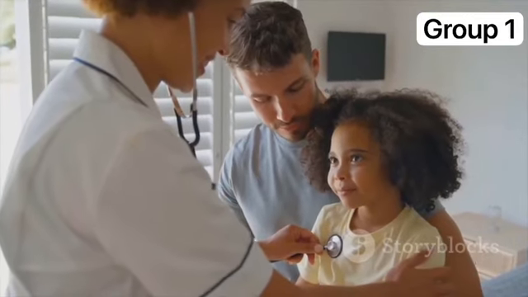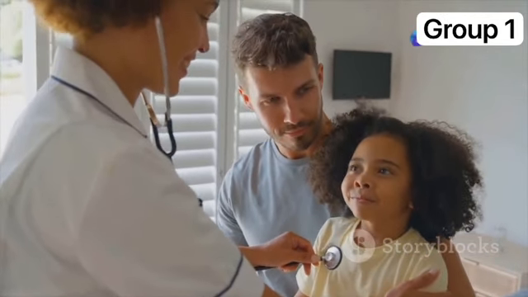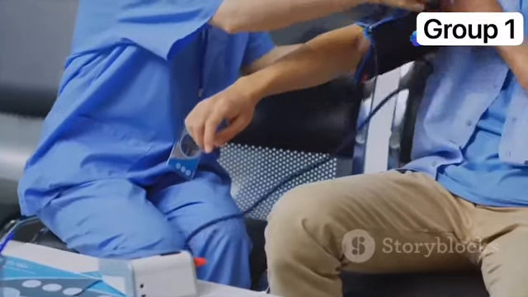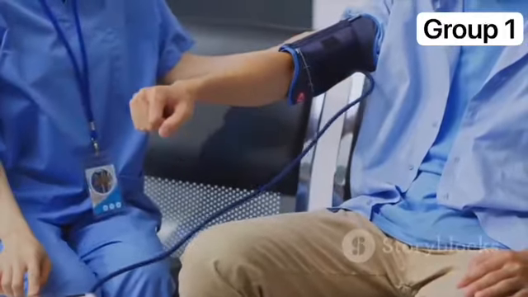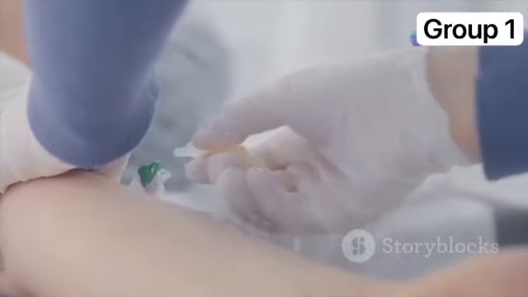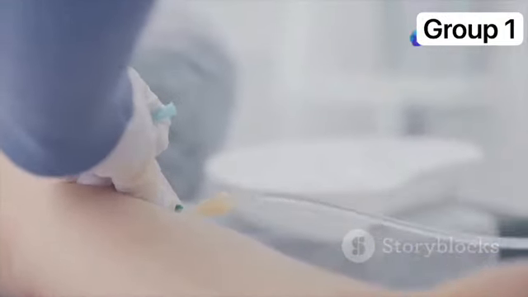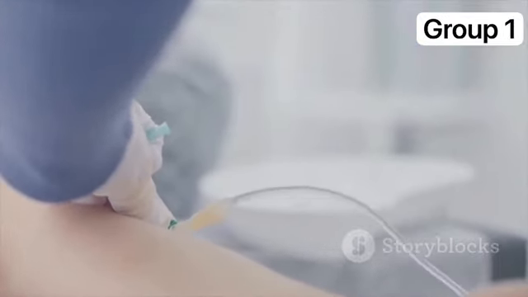Physical examination. This hands-on approach involves listening to the heart and lungs, checking reflexes, and assessing for pain or discomfort. Vital signs monitoring. Regularly measuring temperature, pulse, blood pressure, and respiration rate provides crucial information about a patient's overall health status. Diagnostic tests. Nurses may order and interpret various tests such as blood work, urine analysis, or imaging scans to gain a deeper understanding of a patient's condition.